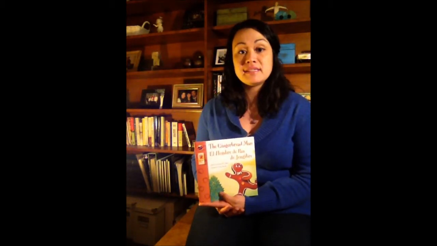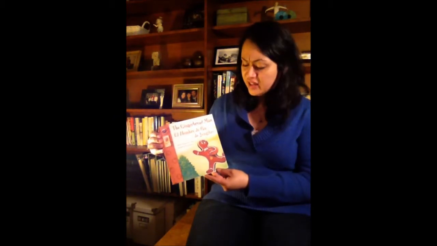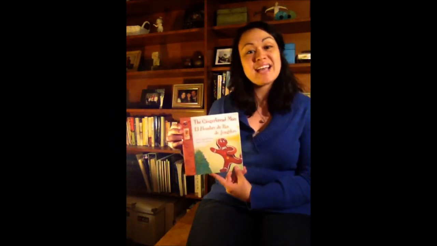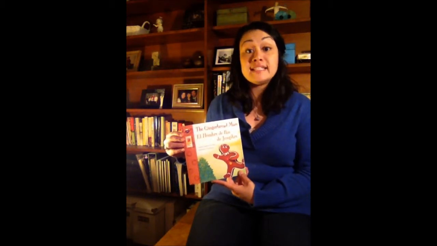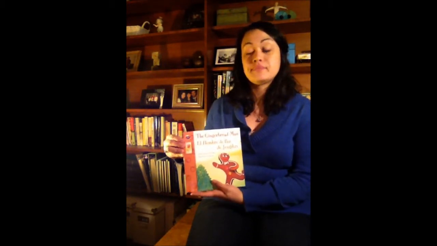I'm going to ask myself some questions. Why does it look like the gingerbread man is waving? I wonder who he's waving to. It looks like he's outside. What could he be doing outside? Is he running away? These are things that I'm asking myself because these are things that I want to find out about in the story. So as I'm reading, I'm going to think about these questions and try to find the answers to them as I go through the story.